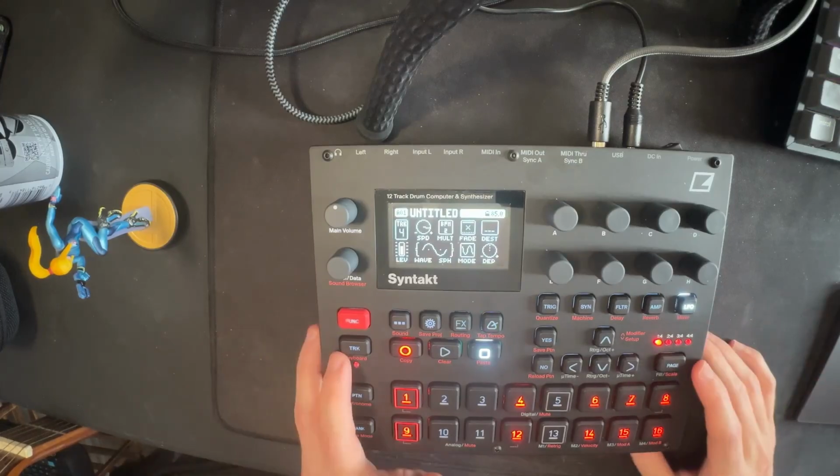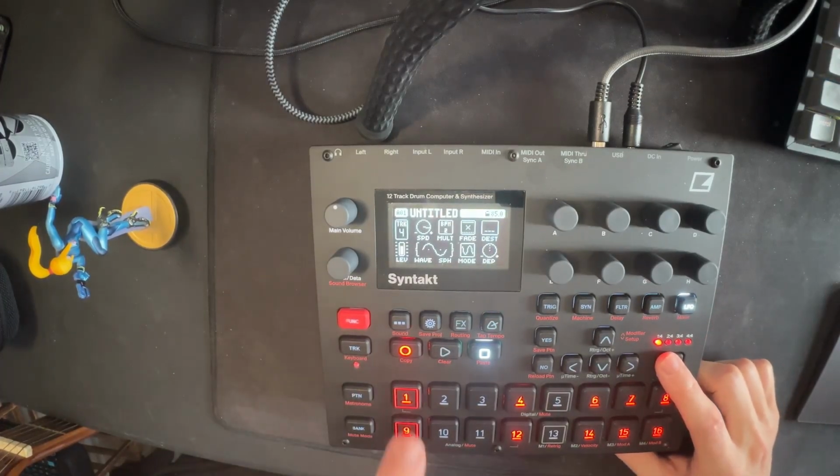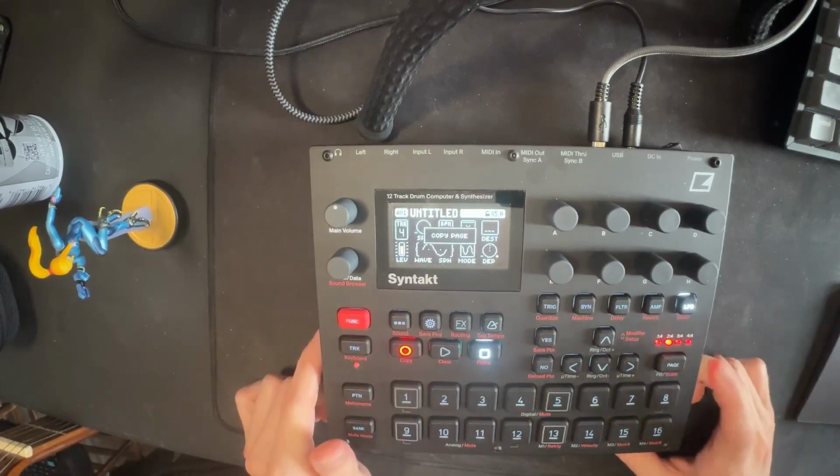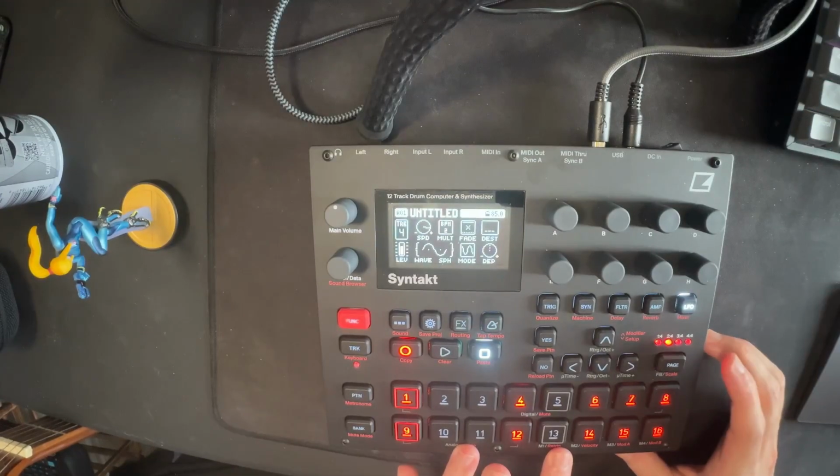But since we're on that note, if you do want to copy a page, then what you can do is hold page, go copy, then hit the next page and go paste. This also works for steps. It also works for parameter locking.